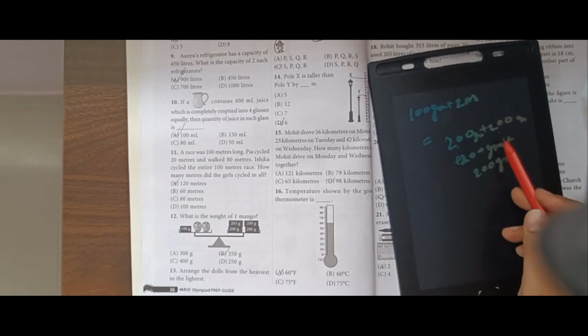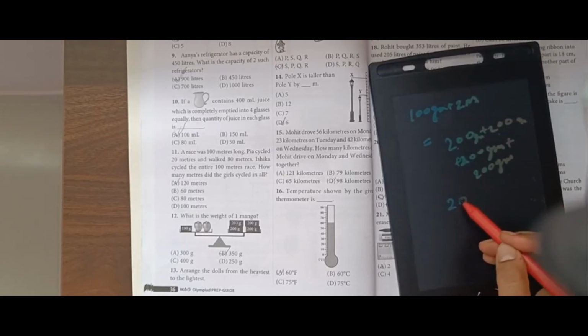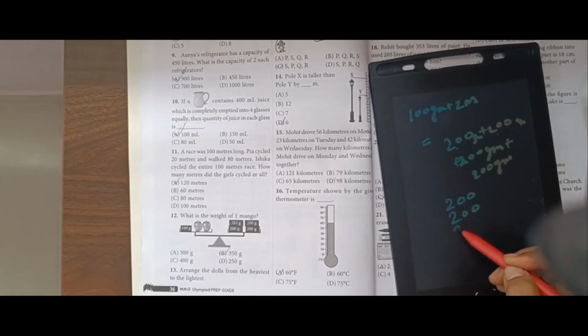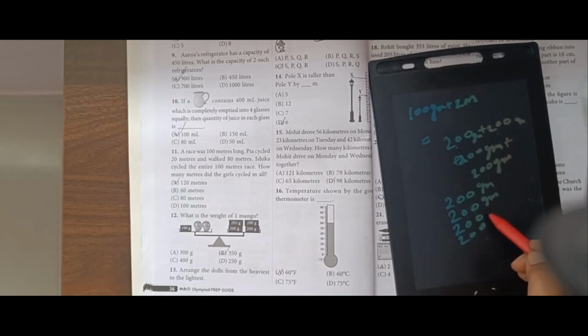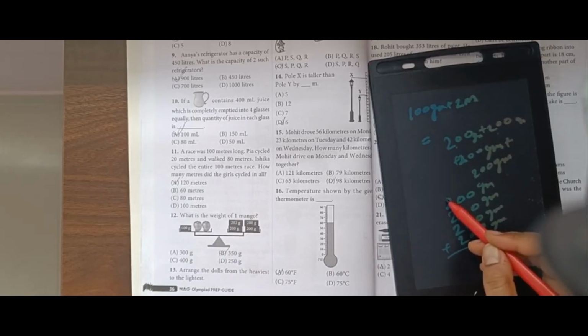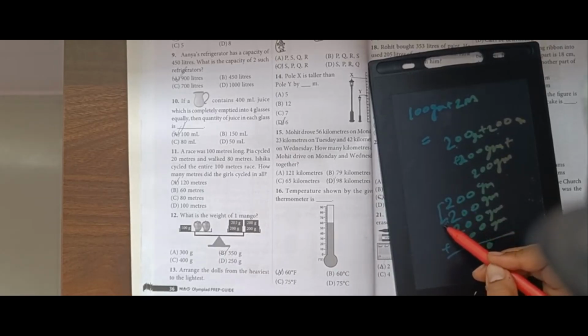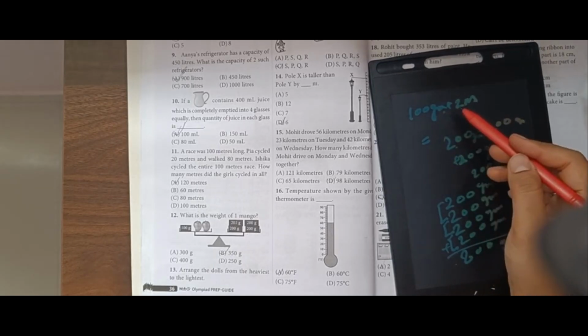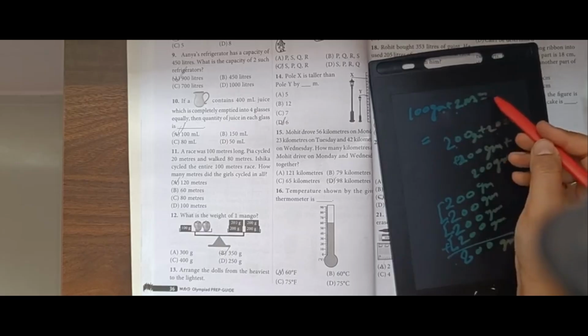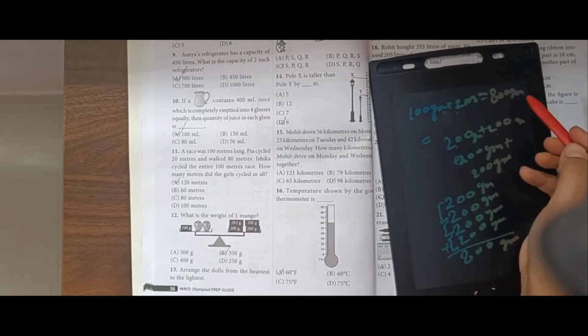So 200, 200, 200, we need to add them first. 0, 0, 2 plus 2 is 4, 4 plus 2 is 6, 6 plus 2 is 8. 800 grams is the total amount.